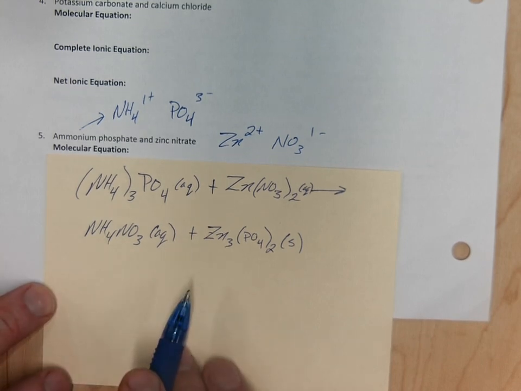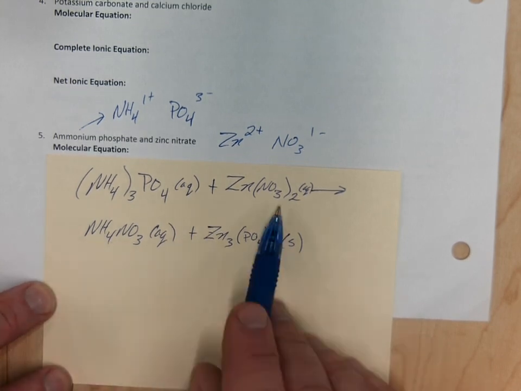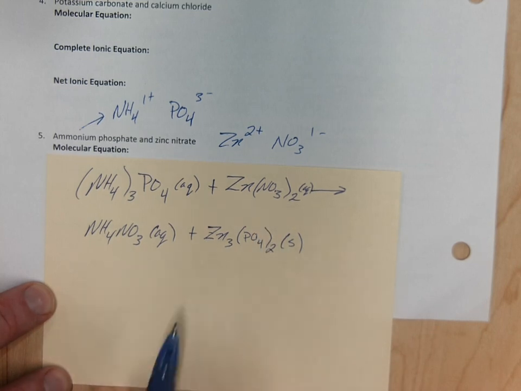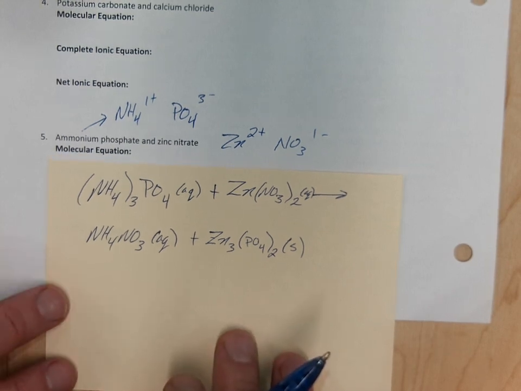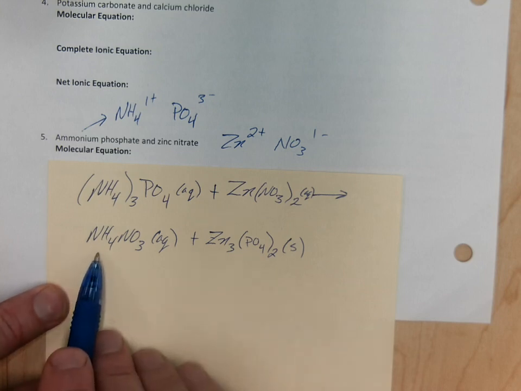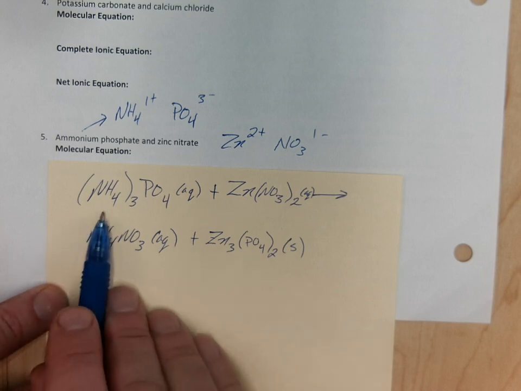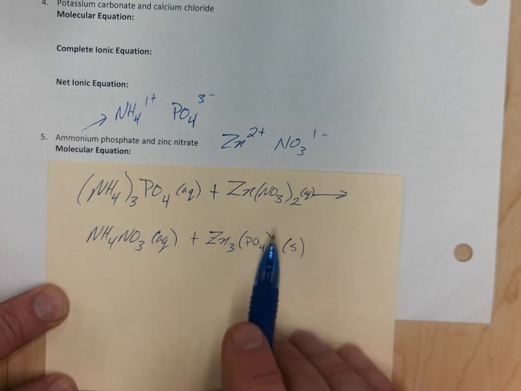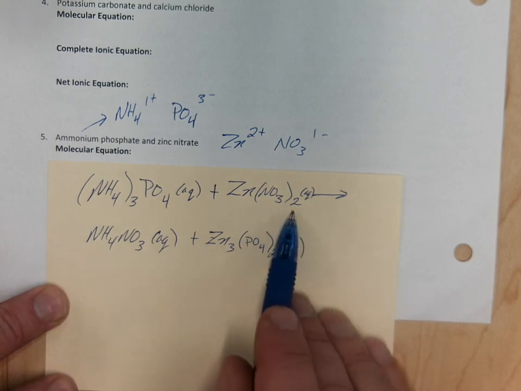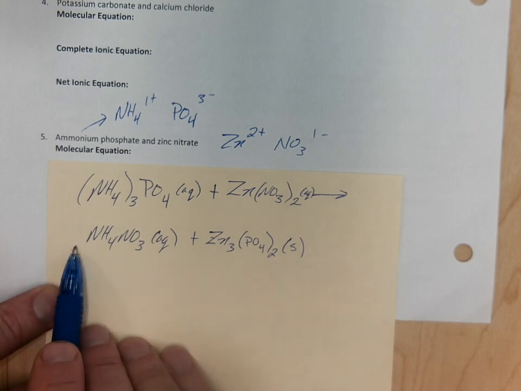In a lot of cases, like the one we did for a warm-up, the ions stay the same, so it's easier to balance the ions rather than to balance individual elements. So if we try to balance, for example, the nitrate, the ammonium ion, we need 3 of those, but you can also see how you need 2 nitrates, and if you put a 3 in front of here, you're going to get 3 nitrates instead.